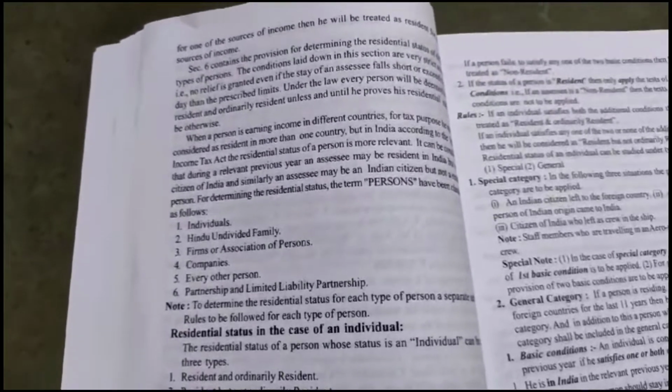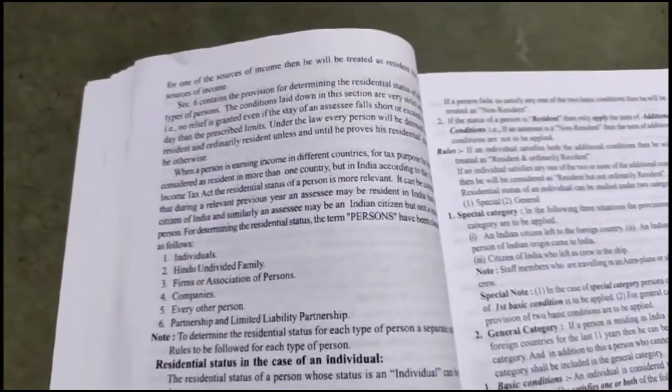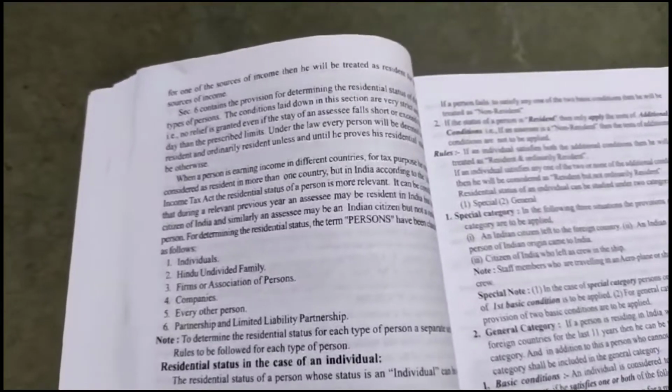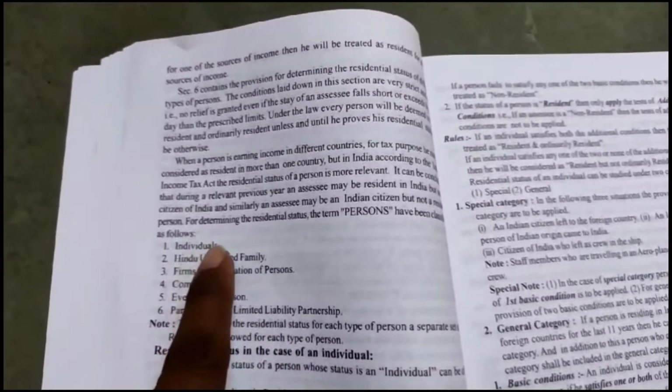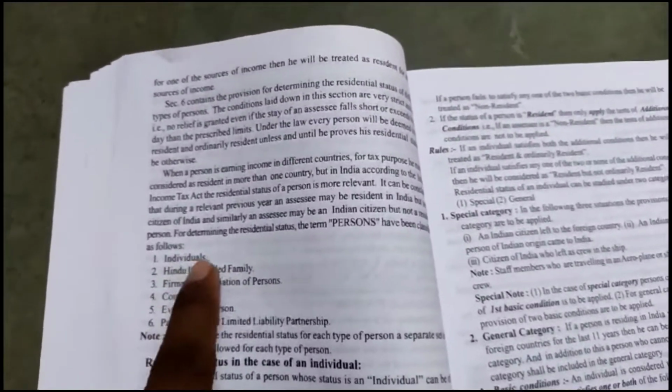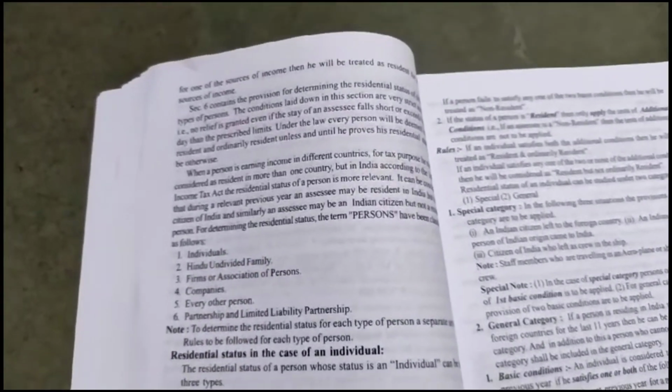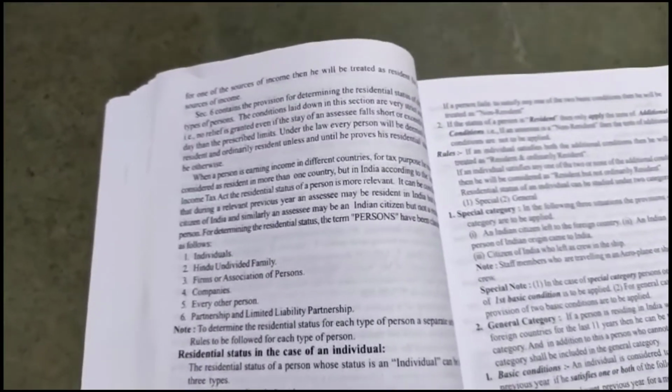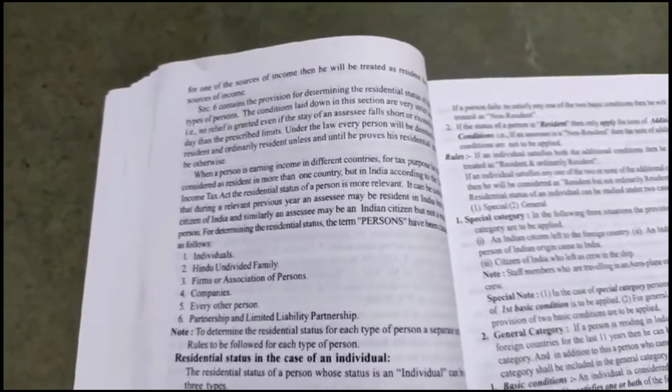So this is the introduction to residential status. Tomorrow I am going to discuss the individual topics, the rules and regulations. It is a very, very important topic, a long question. So maintain the notes regularly, whatever I have said today.